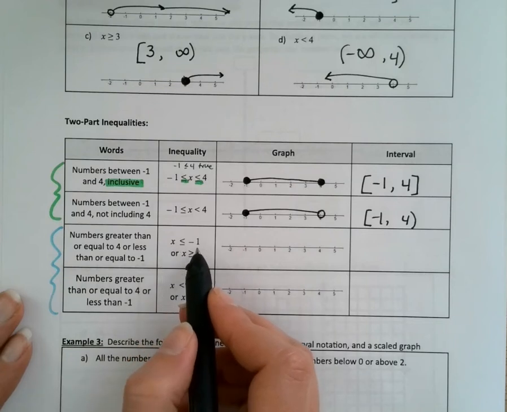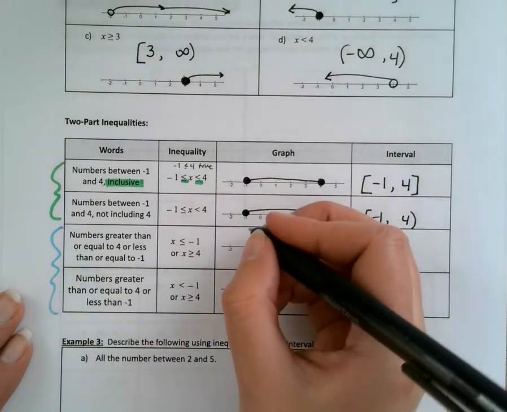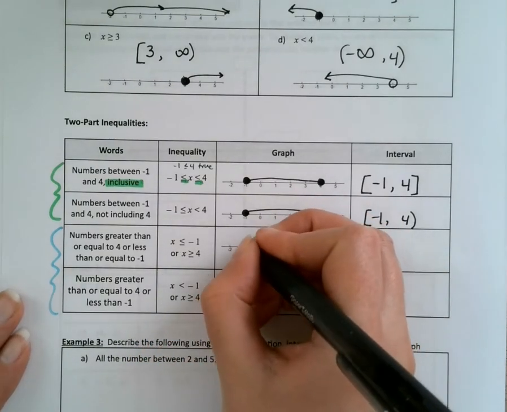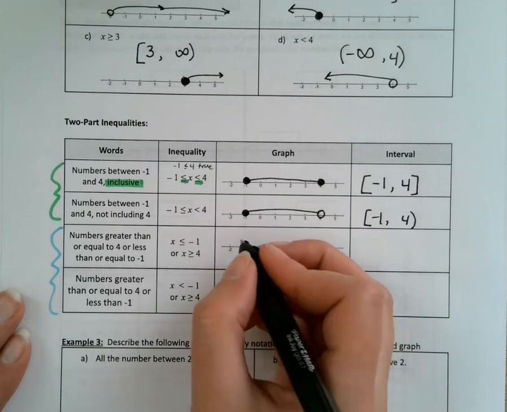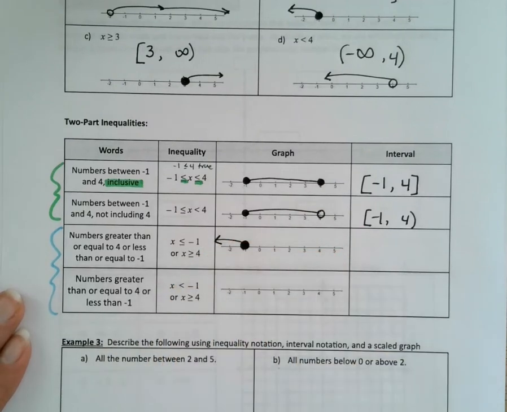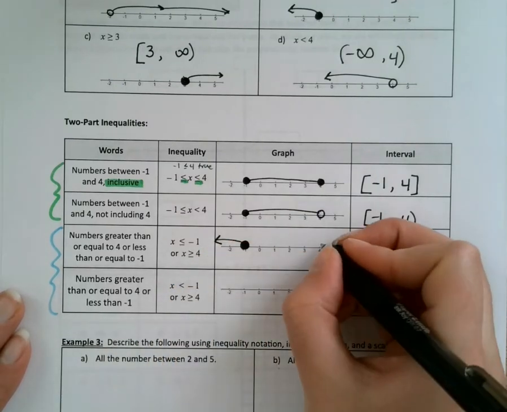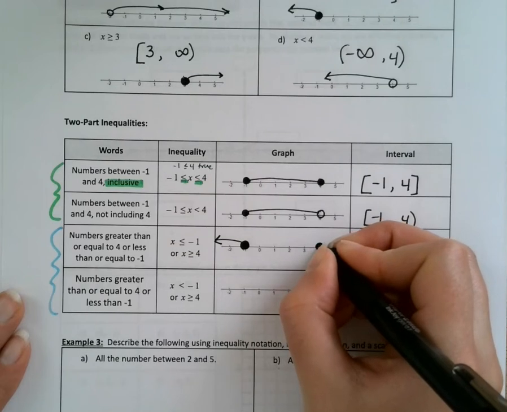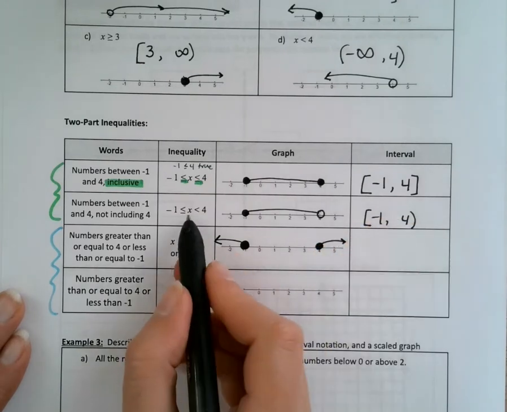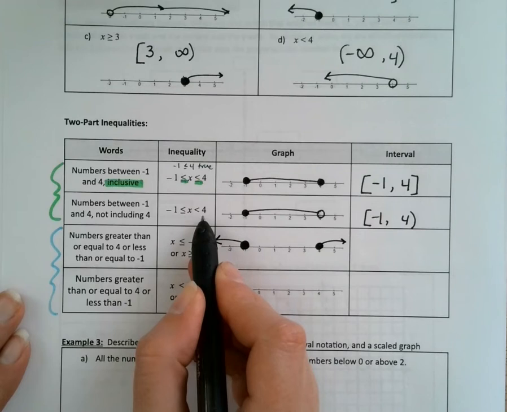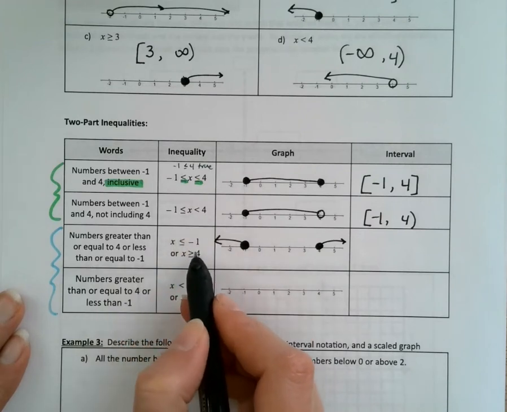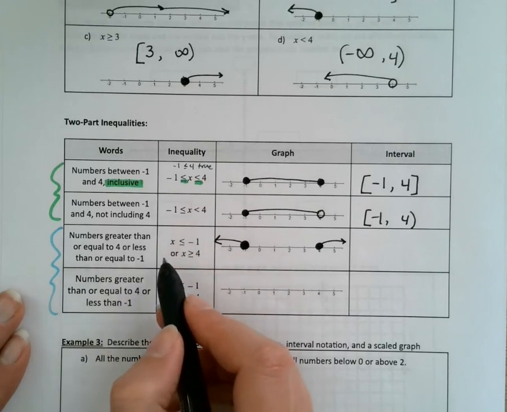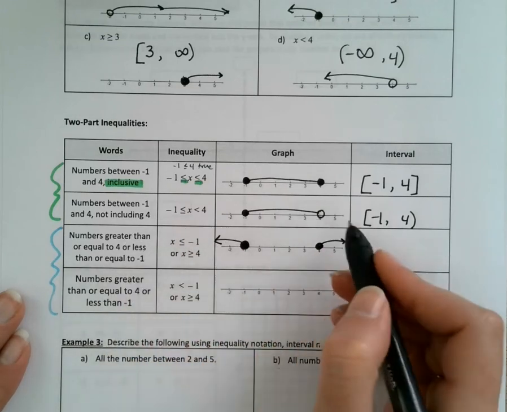They're either less than or equal to -1 or greater than or equal to 4, so I can do them separately. I can do the graph for the first one. I fill it in from the equal bar, less than or equal to -1, or greater than or equal to 4. So they can't be written as one inequality because you're not looking at numbers between two where it would be true. You're looking at numbers below -1 and above 4. So you have these two different tails.